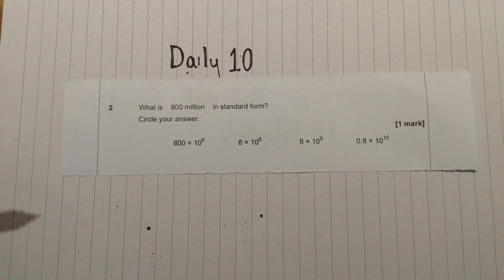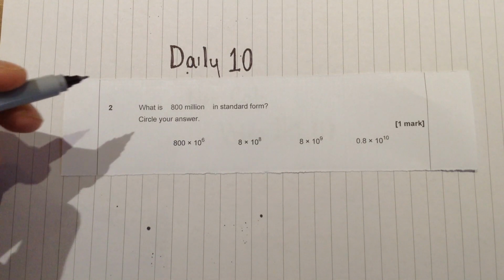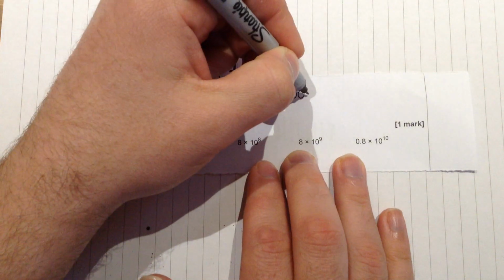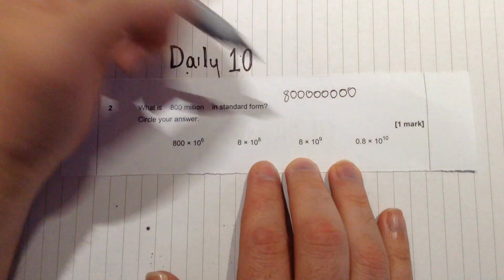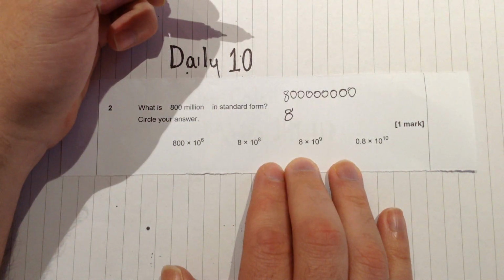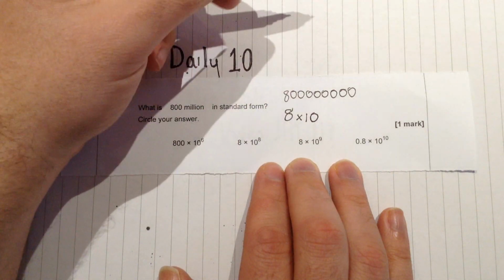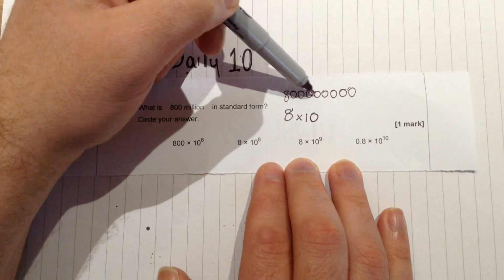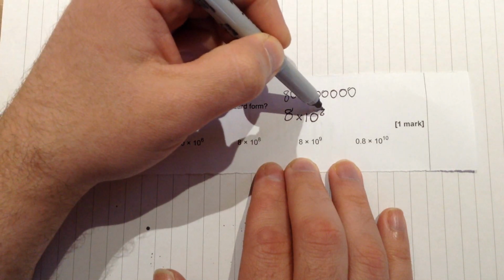So here the first thing we need to do is write out 800 million in numbers before we change it into standard form. So 800 million would be 800. Million refers to 6 additional zeros, so if we add those on. To change this into standard form, we would need a number at the front that is between 1 and 9.9 recurring, so 8 times 10, and then the power is however many numbers there are after the first one. So here you've got 1, 2, 3, 4, 5, 6, 7, 8 numbers after the first one, so it's 10 to the power 8.